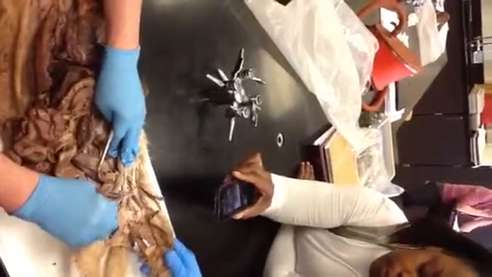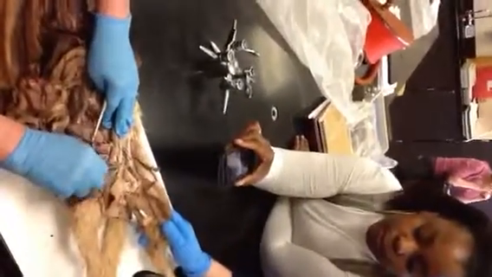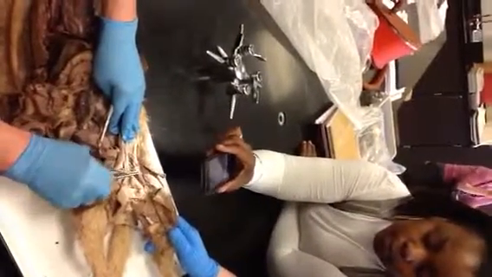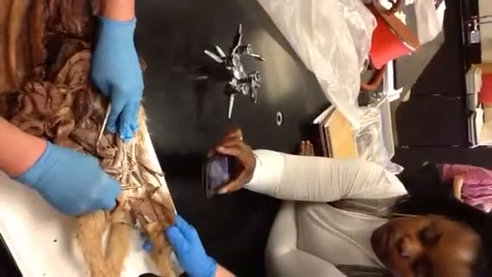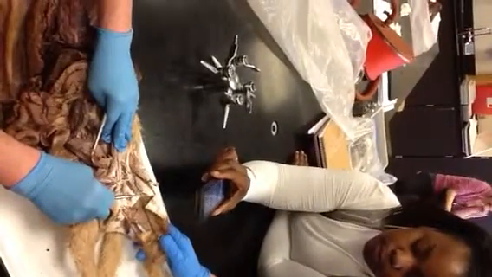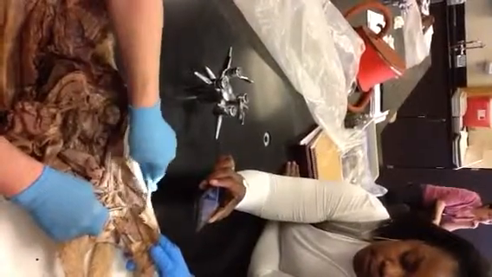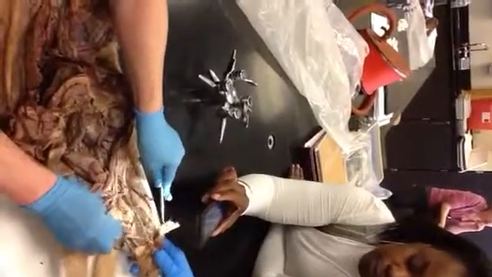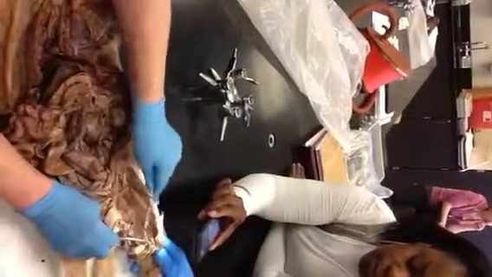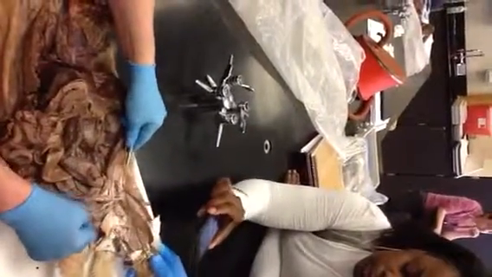Then as soon as I see these, I know I have deep femoral. Deep femoral will be femoral, then after femoral would be saphenous. So this is saphenous, this is femoral.